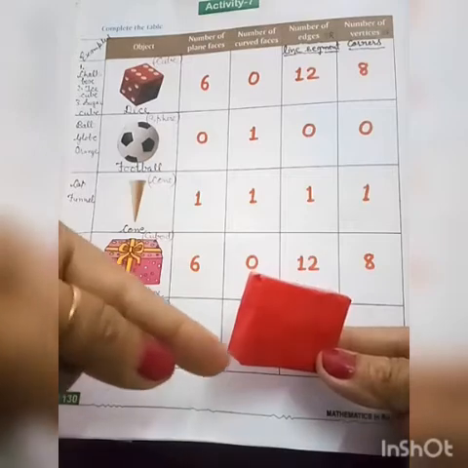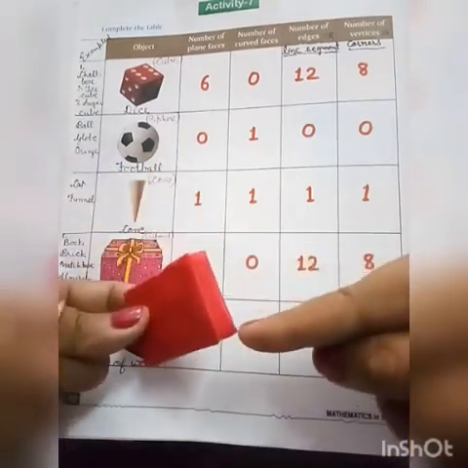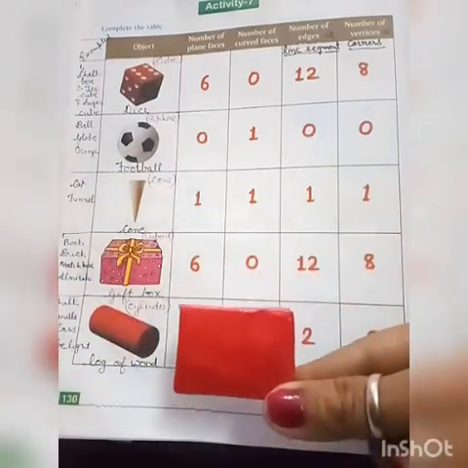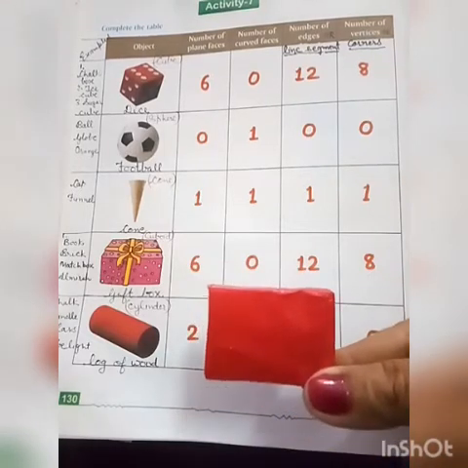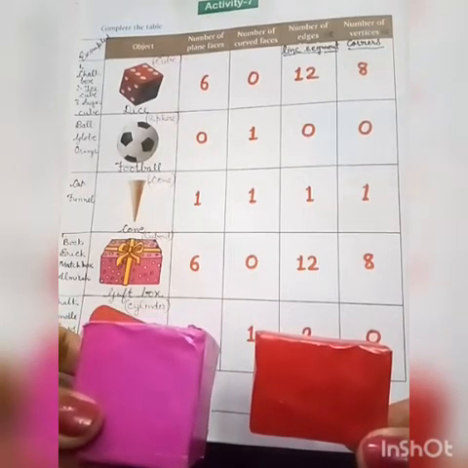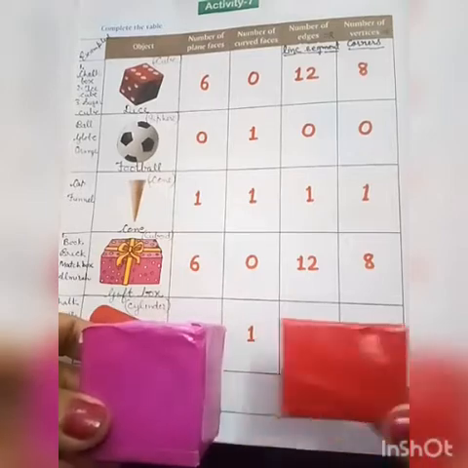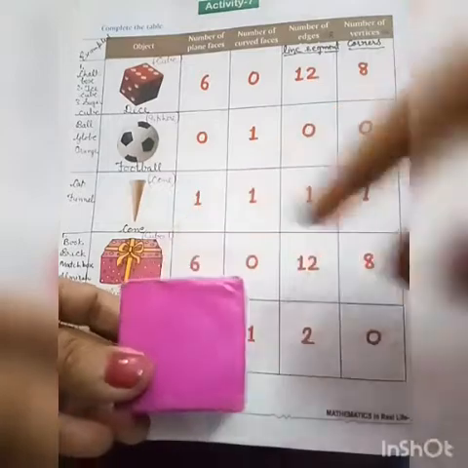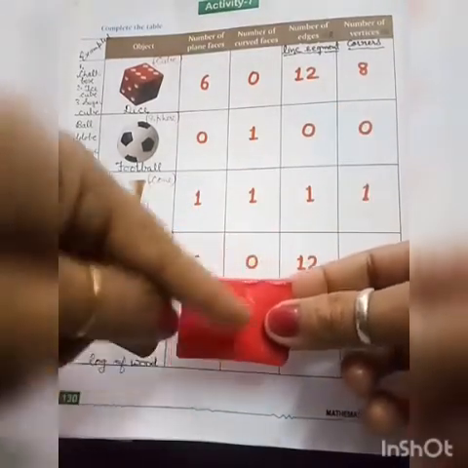Let's count 1, 2, 3, 4, 5, 6, 7, 8. It has 8 corners. Cube and cuboid are having equal number of faces, edges and vertices. The only difference in both the shapes is that each face of the cube is a square and each face of the cuboid is a rectangle.